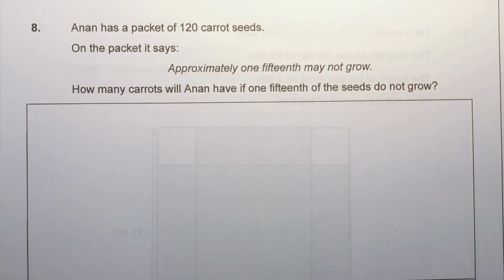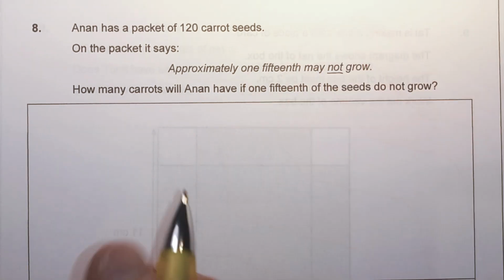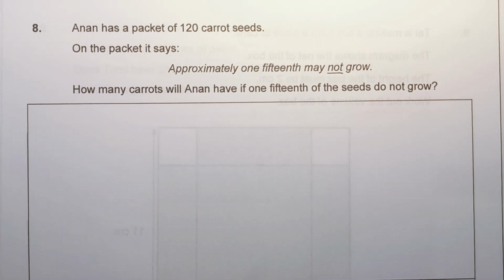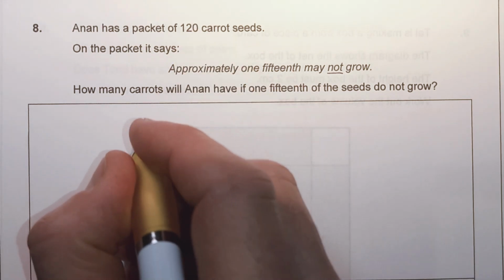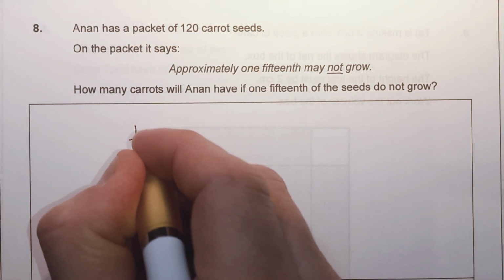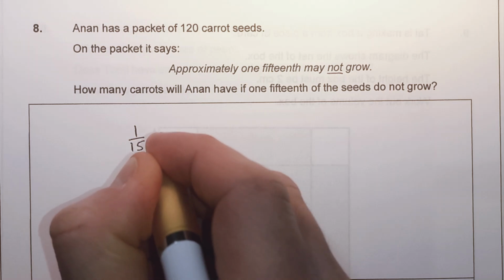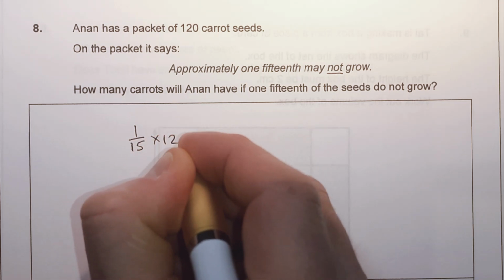Question 8. Anan has a packet of 120 carrot seeds. On the packet it says approximately 1/15 may not grow. How many carrots will Anan have if 1/15 of the seeds do not grow? So what we can do is work out 1/15 and take it away. So 1/15 times 120.